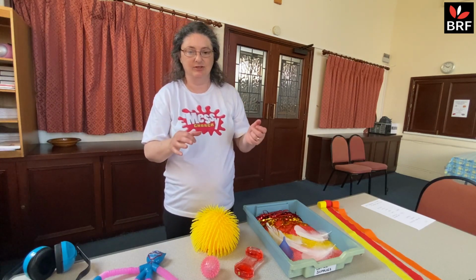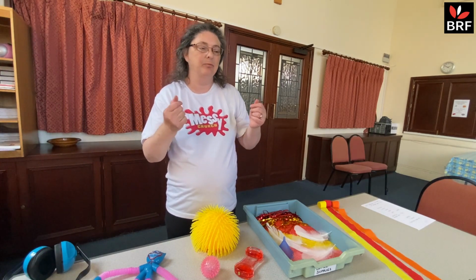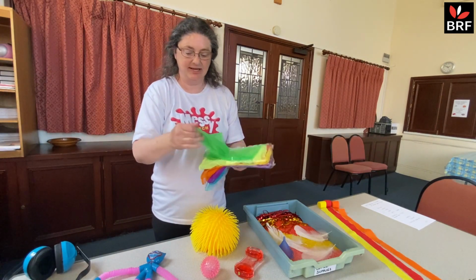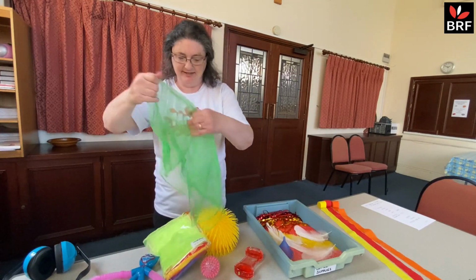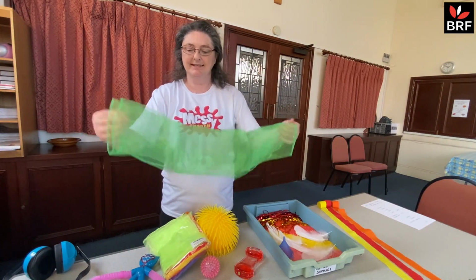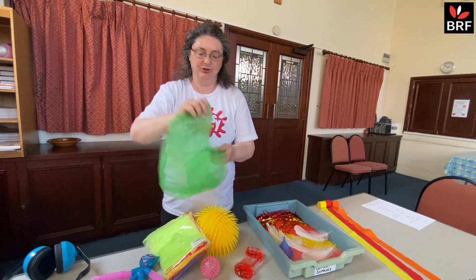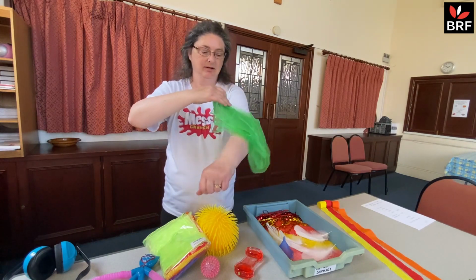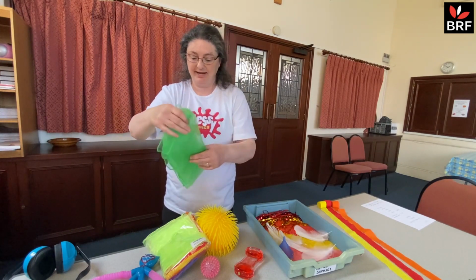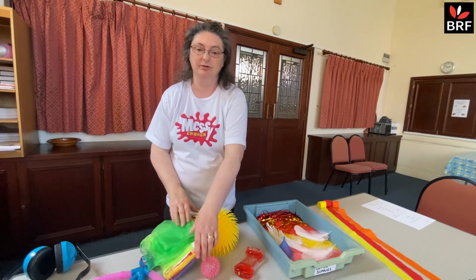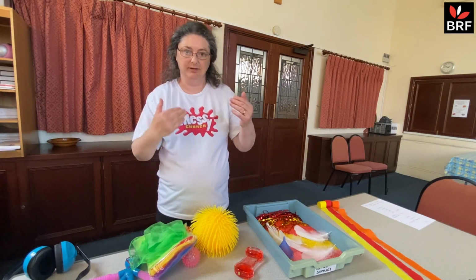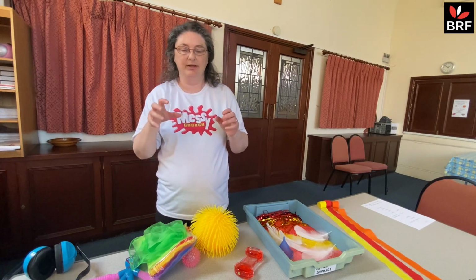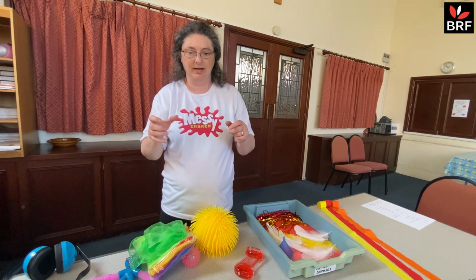Now, other examples of sensory toys can be just different materials. I have got some scarves here, which I have in different colours, and they're nice and silky smooth, and some children like to have them just gently draped over their skin. It could be their arms, it could be their face. Obviously it's important to find out what they like, what they don't like. But all of these different toys can help engage their senses in different ways.